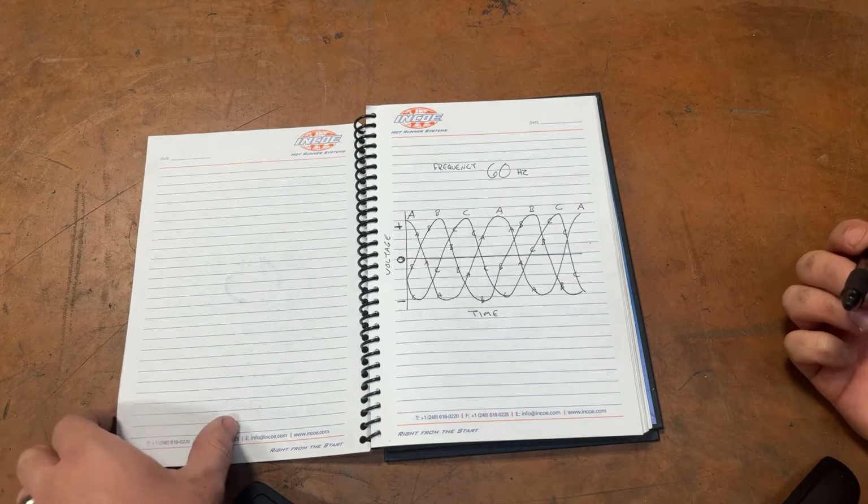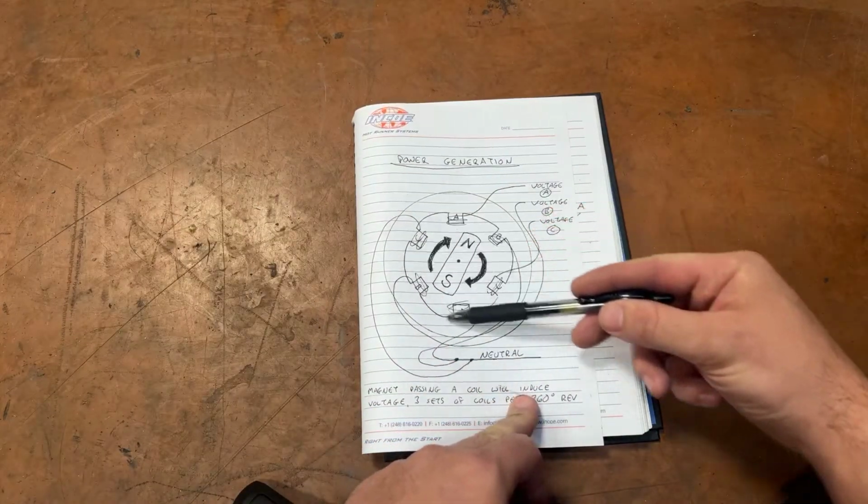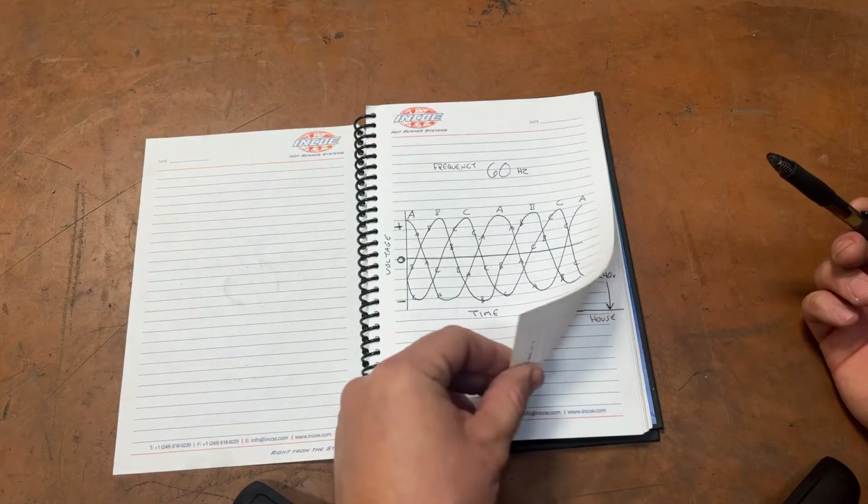You guys want to guess? You want to guess where that 60 comes from? Hey, take a look at how many coils are inside of this three-phase generator. Is this starting to come together just a little bit?